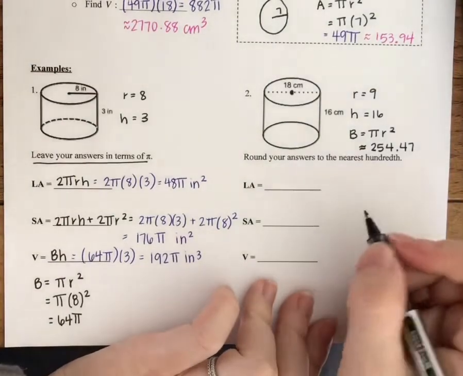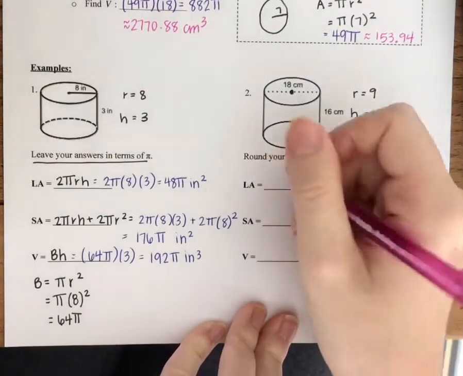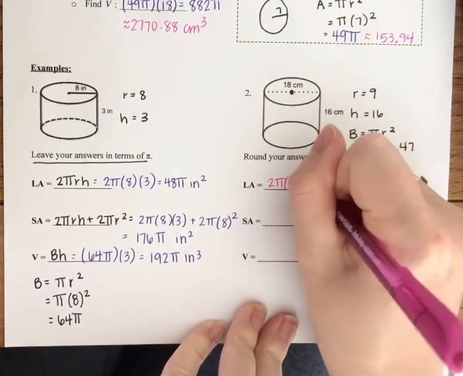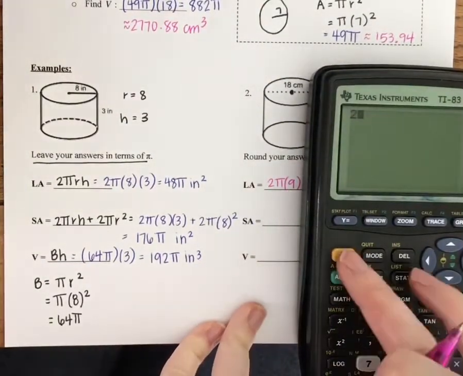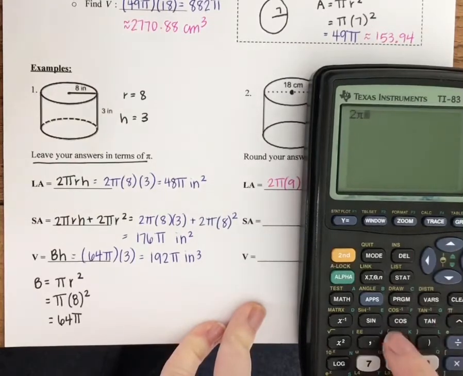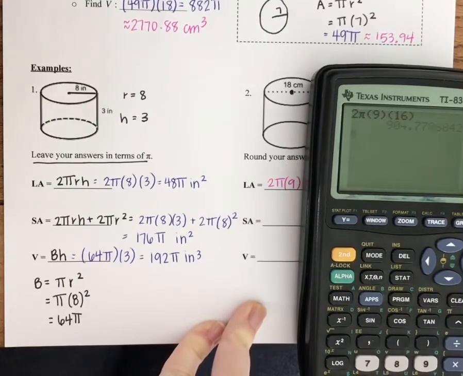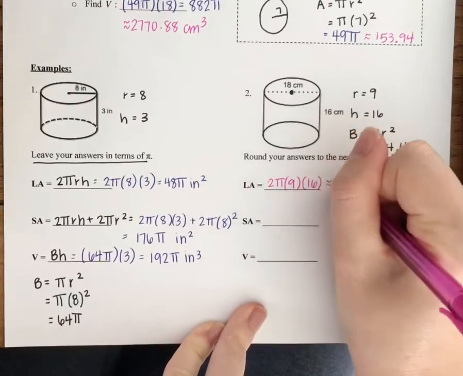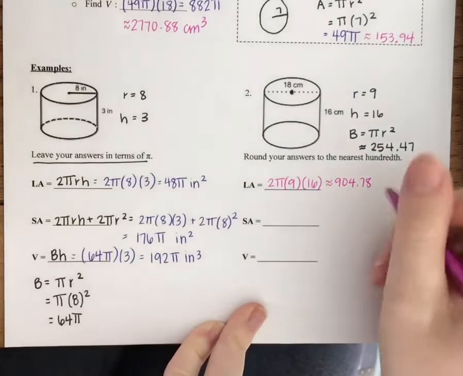All right, so lateral area, here we go. Lateral area is going to be 2 pi RH, so 2 pi times 9 times 16. Plug that whole thing into the calculator. 2 pi times 9 times 16. 904.78 approximately. Centimeters squared.